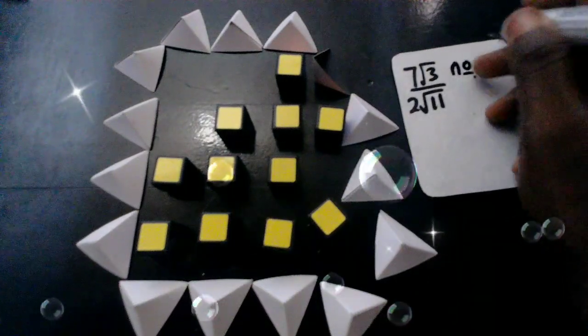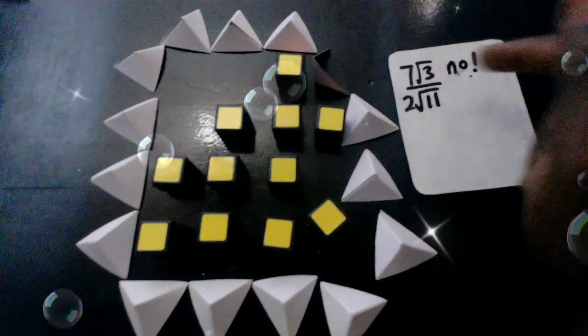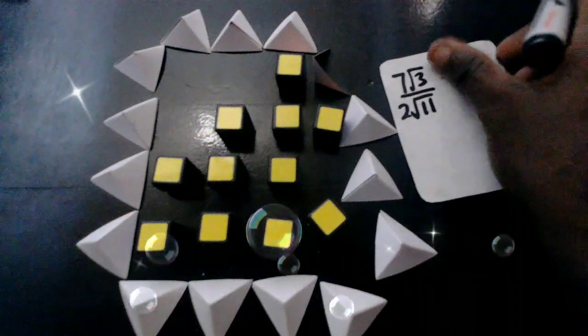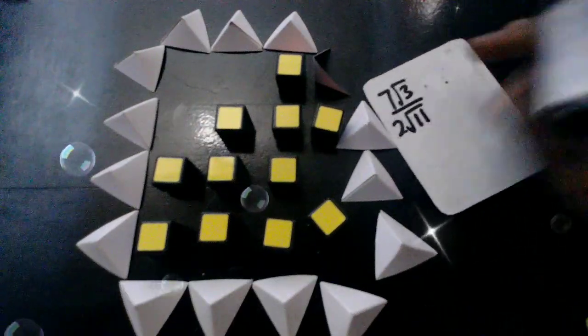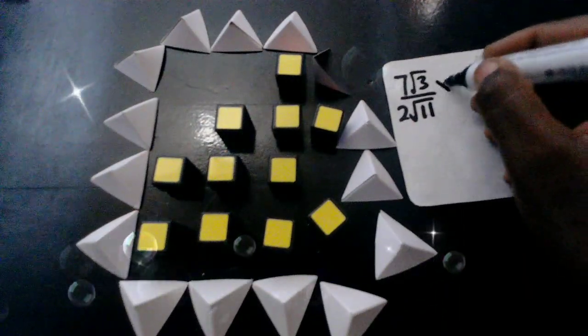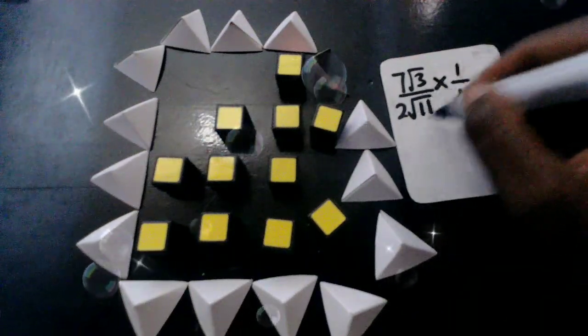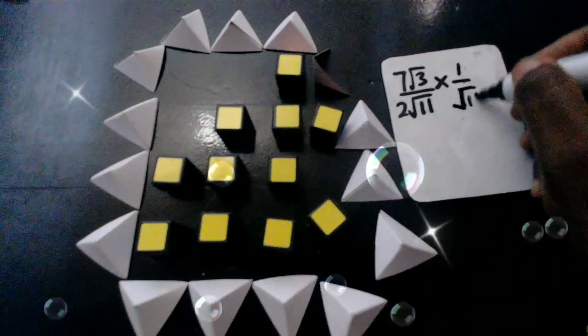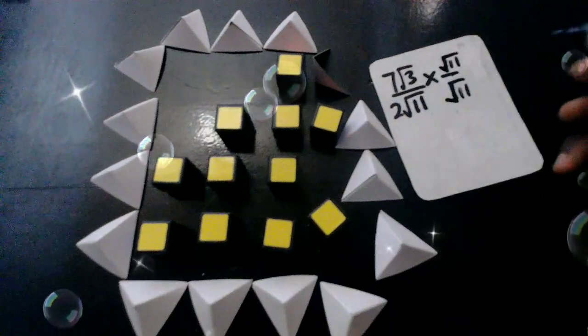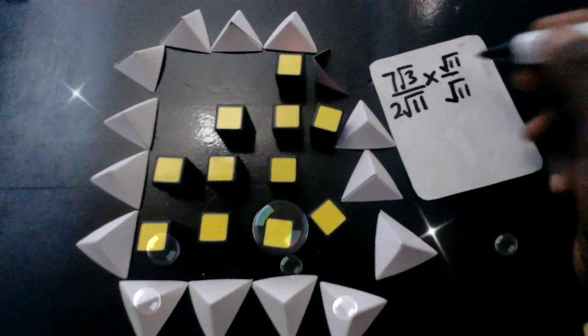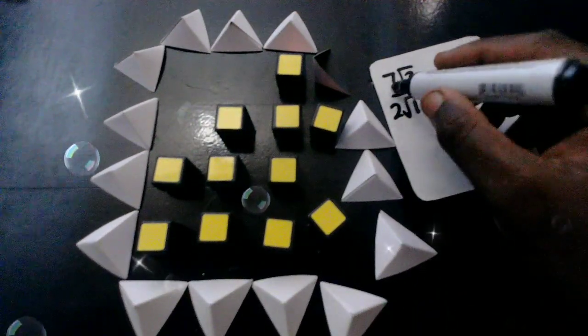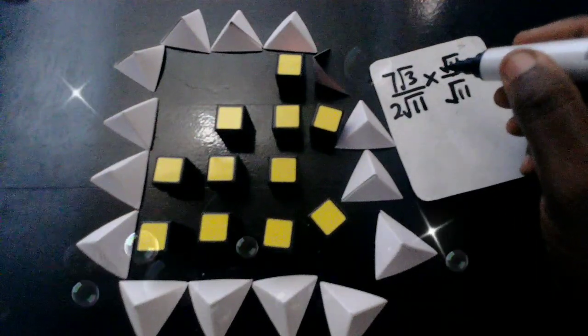Why do I keep writing no like this? Okay, this shouldn't happen. So what you're supposed to do, sorry about that, is multiply by 1 over 1. Now this 1 over 1, I'll take the surd here. So this is root 11 over root 11. The 1 over 1 is the same as root 11 over root 11. So all I have to do is multiply this by that. And what does that give me?